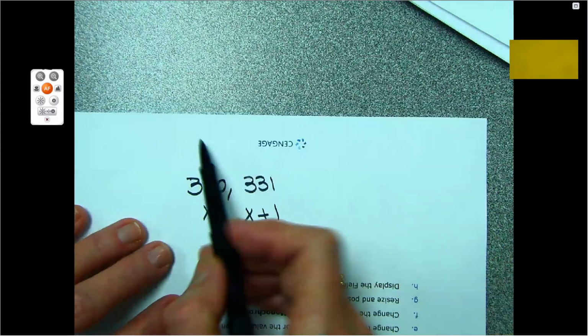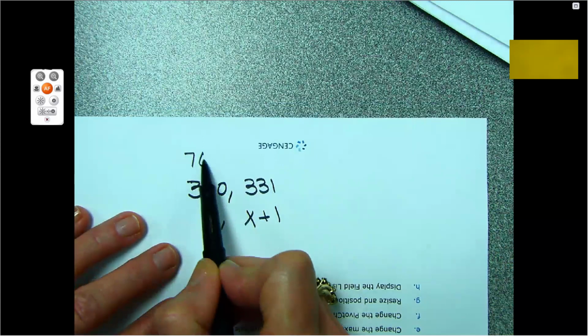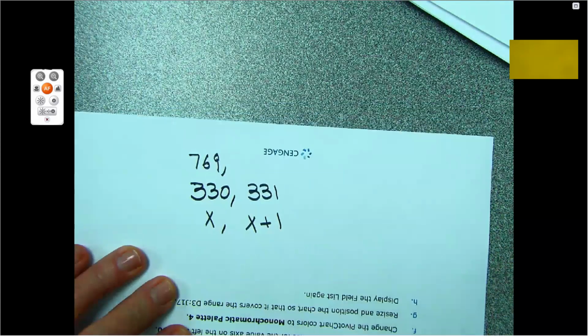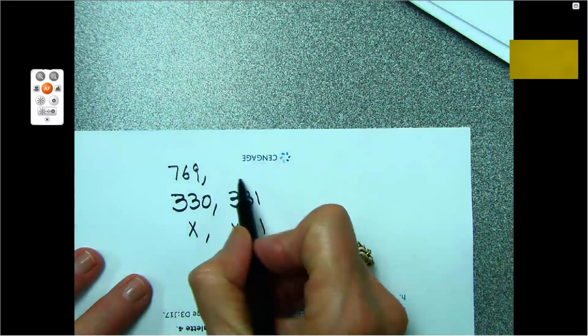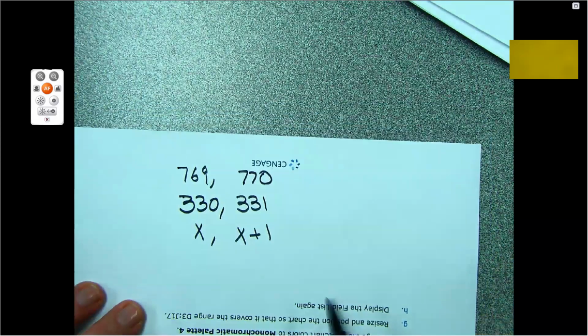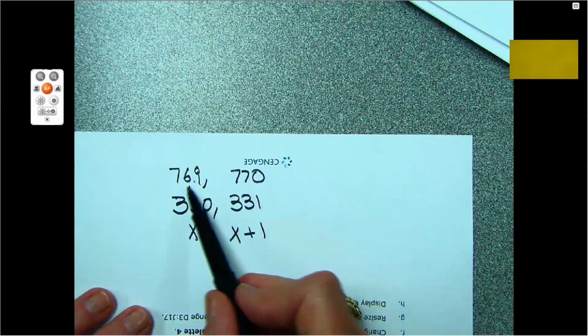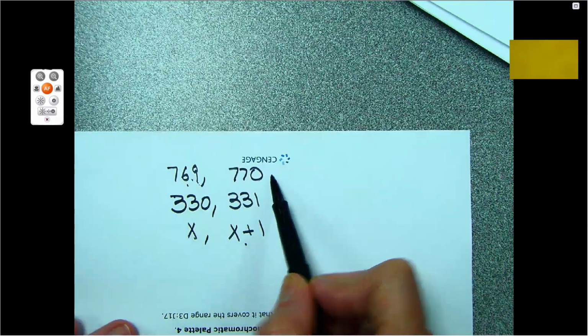Work with your model a little bit more. If we have 769, open our book and we have page 769. The next is 770. That's a good number. And sure enough, if this is X, 769 plus one more is 770. So we got our model.